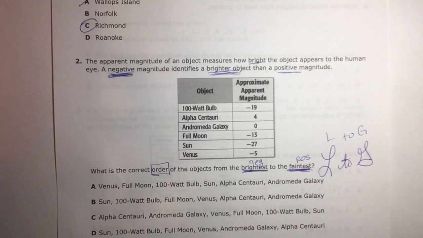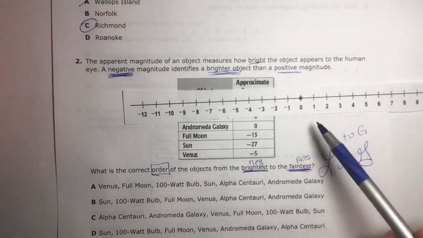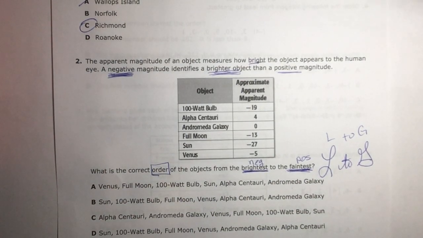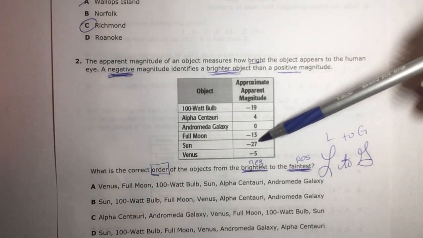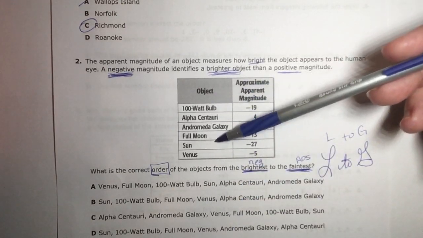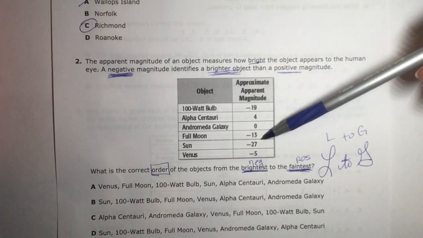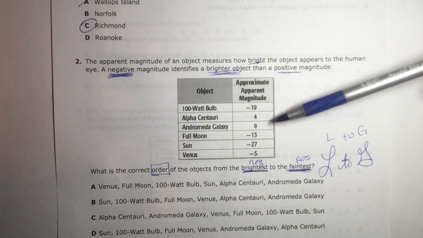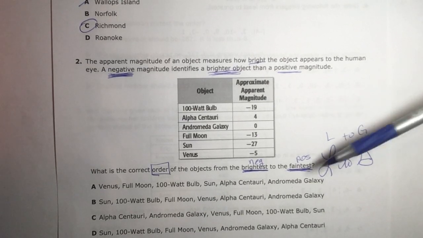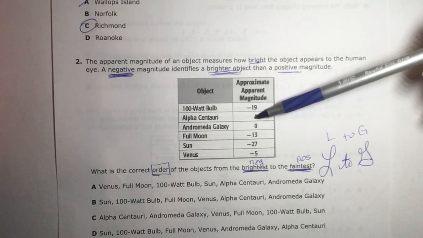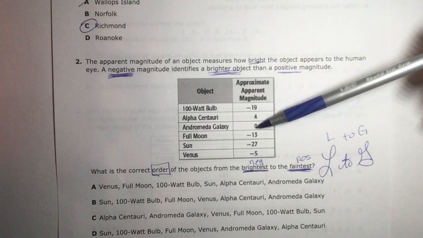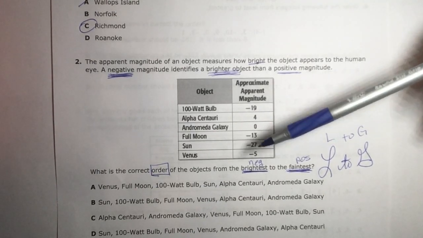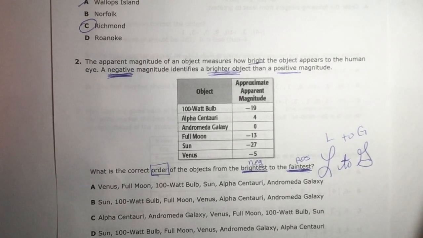So remember, least to greatest, if we have our number line, numbers that are more negative or smaller are the ones that are further to the left on the number line. Notice my answer choices have the words, so as I put these in order, I'm going to put the abbreviation underneath. I know negatives are smaller than positives, so that one's going to be the largest. And then 0 splits them in half, so I'm just looking at -19, -13, -27, and -5.